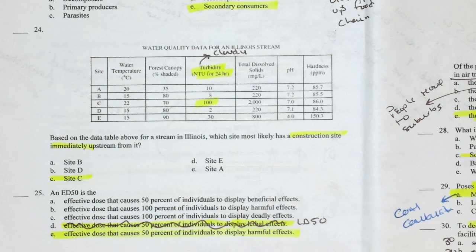Water quality data for an Illinois stream. All right, so what it asks is, based on the data above for the stream in Illinois, which site is most likely the construction site immediately upstream? All right, cool. Here's the thing. It's asking you, immediately upstream, you're going to have some sort of discharge. And in this discharge, it's from a construction site.